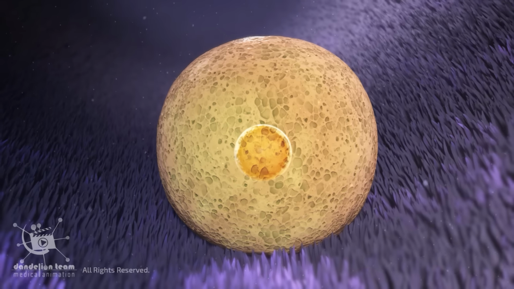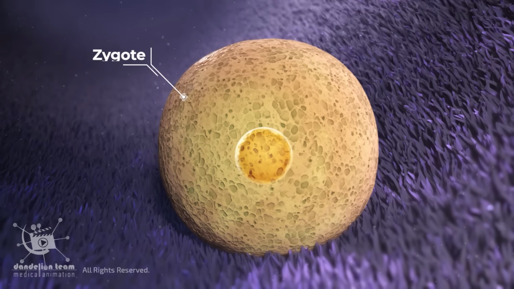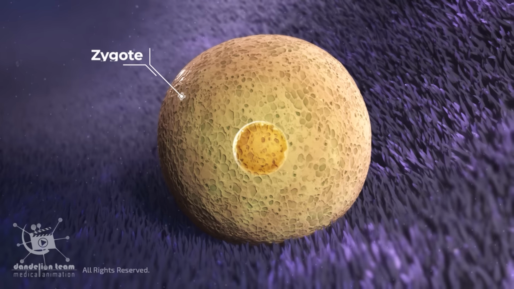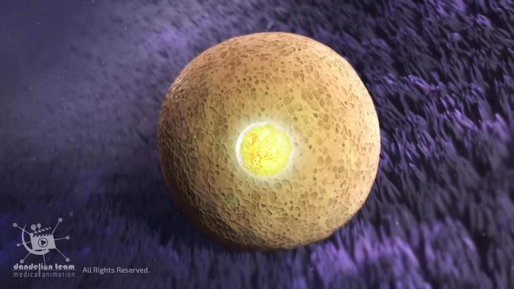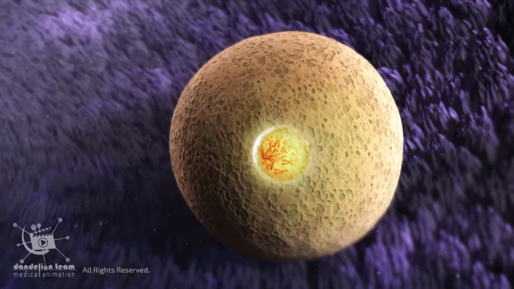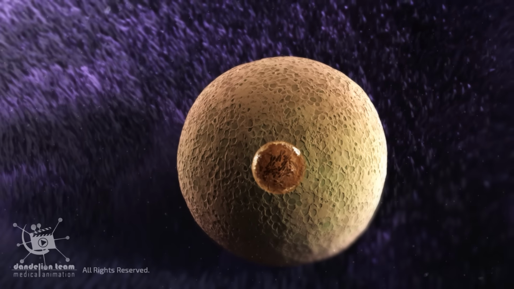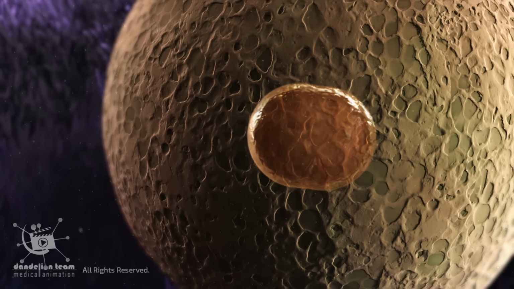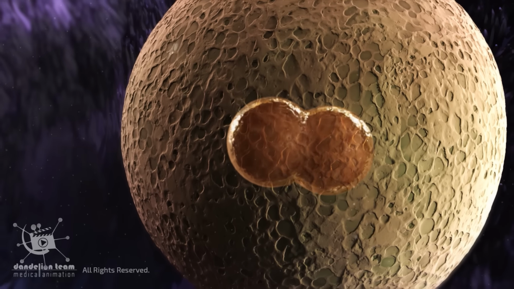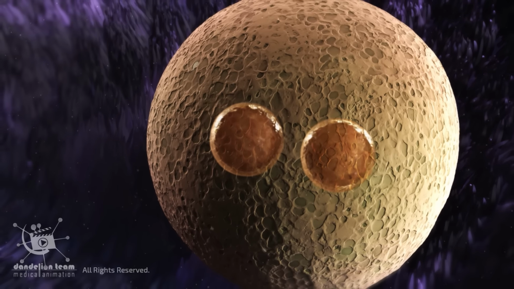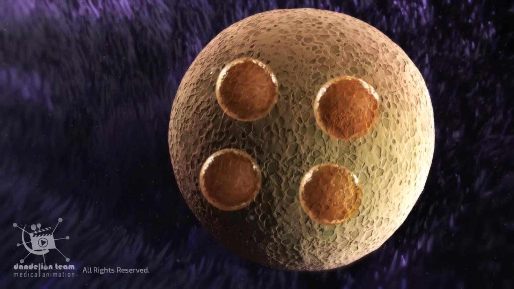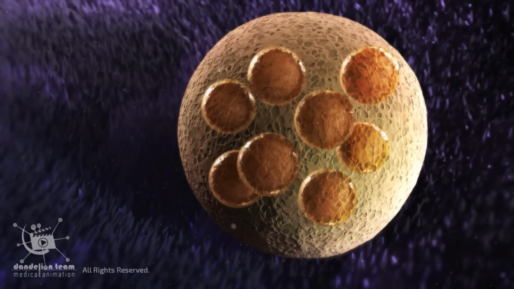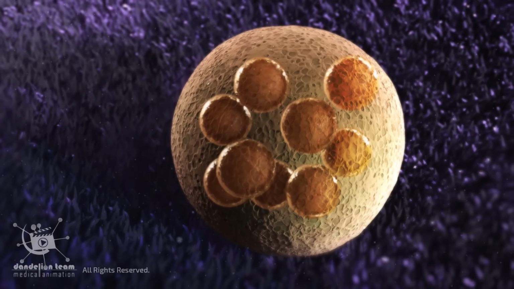This single cell, known as a zygote, is the first cell of the developing embryo. It carries all the genetic instructions necessary to form a new individual. The zygote begins a rapid process of cell division. It divides into 2 cells, then 4, then 8, forming a small, growing ball of cells.